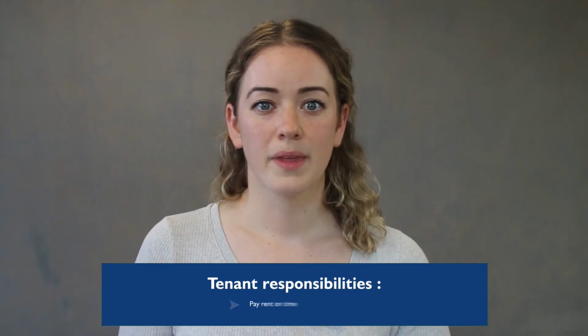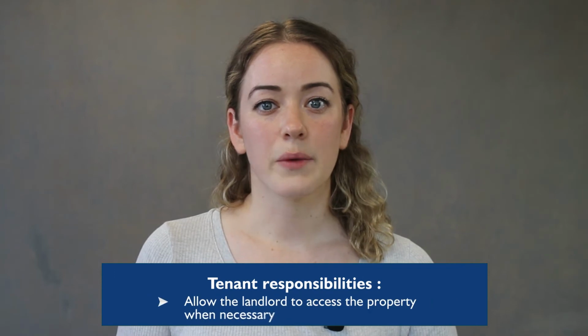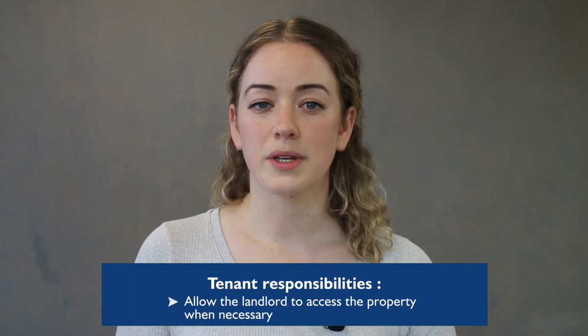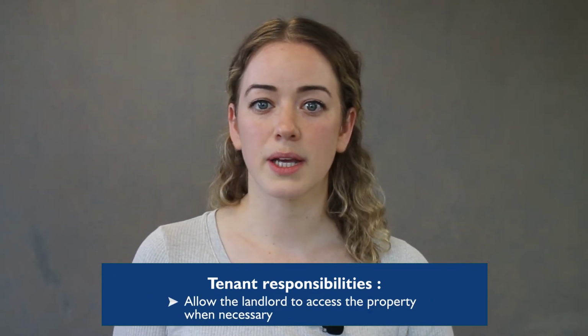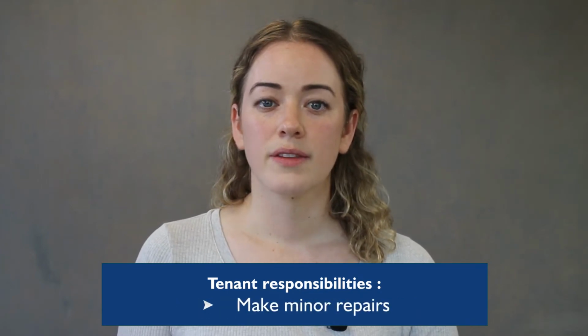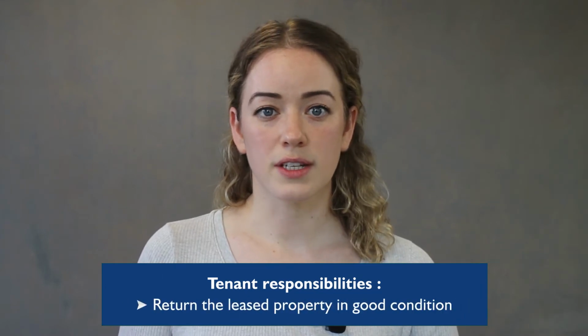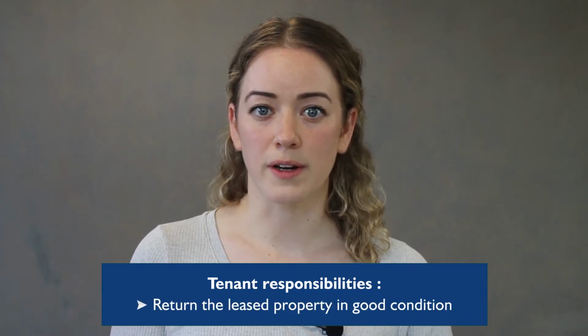Tenant responsibilities. Paying the rent on time. Keeping the leased property safe, clean, and sanitary. Allowing the landlord to access the property when necessary, including repairing maintenance issues or performing routine inspections. The tenant must make minor repairs and return the leased property in good condition with the exception of ordinary wear and tear.